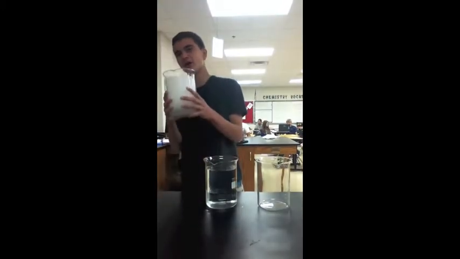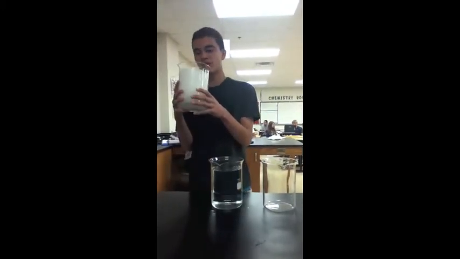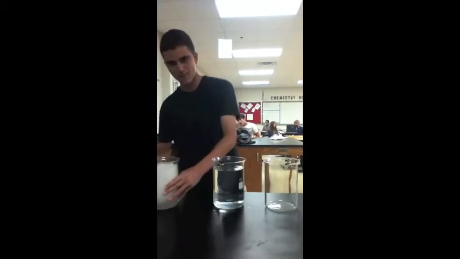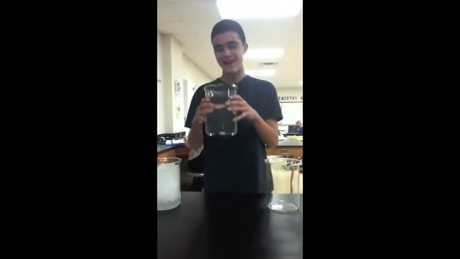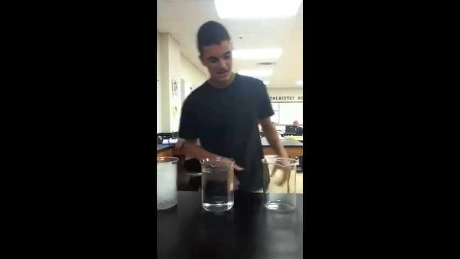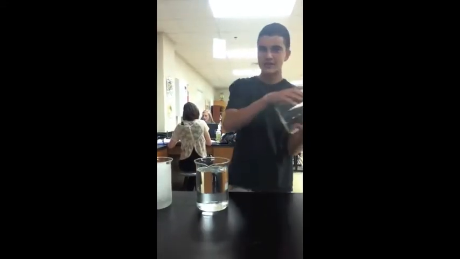Notice how in the solid there's empty space in between each of the ice cubes. And notice how the liquid takes the shape of its container. And now you can see how the gas just moves around freely everywhere.